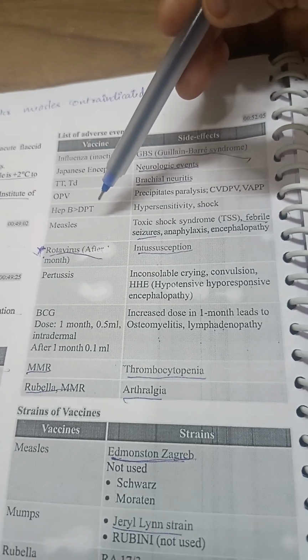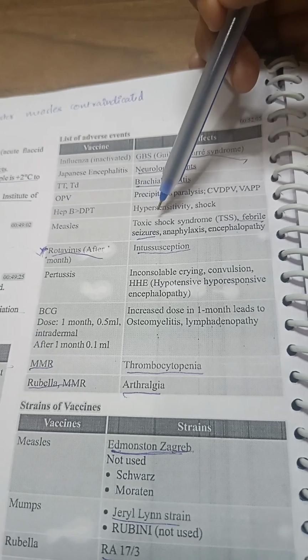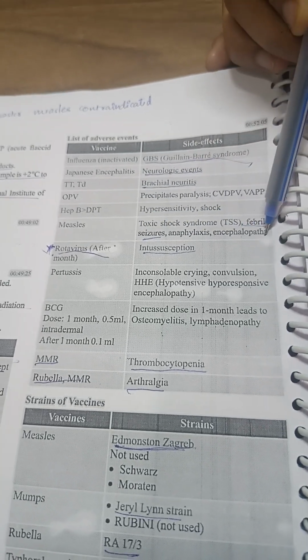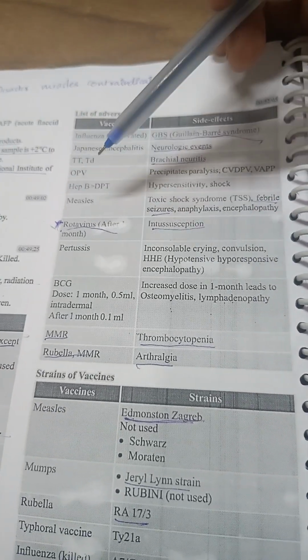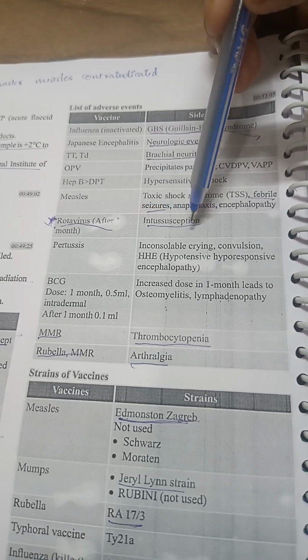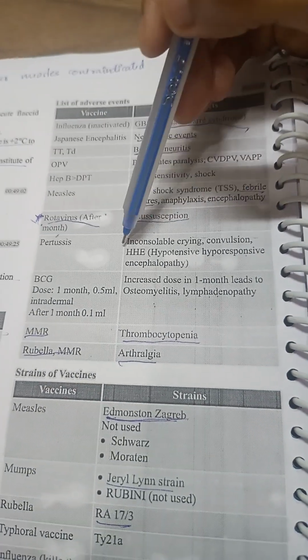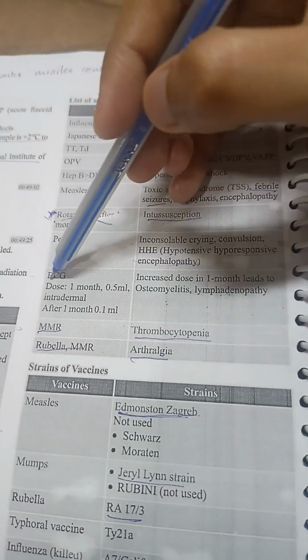Hepatitis B and DPT: hypersensitivity, shock. Measles: toxic shock syndrome, febrile seizures, anaphylaxis, encephalopathy. Rotavirus: after 1 month, intussusception. Pertussis: inconsolable crying, convulsions, hypotensive hyporesponsive episode, encephalopathy.